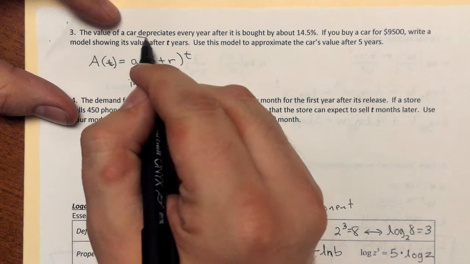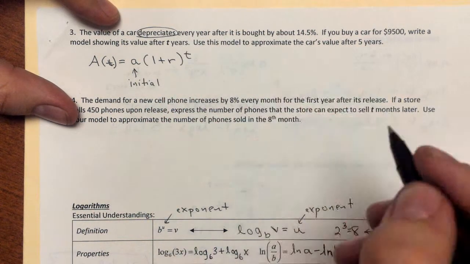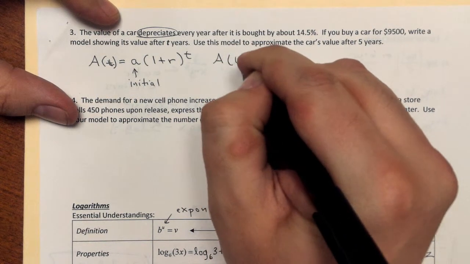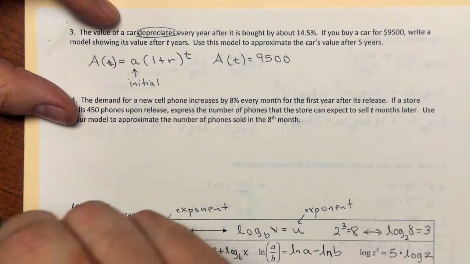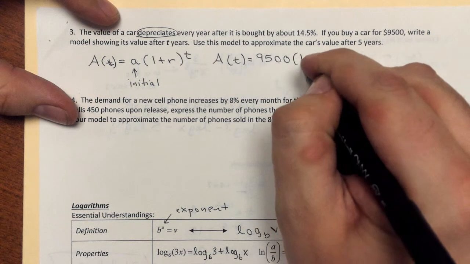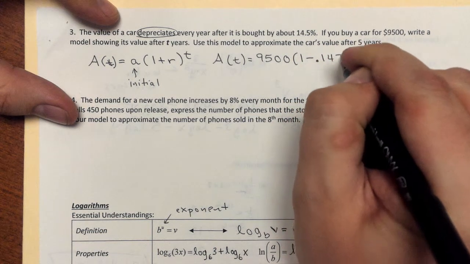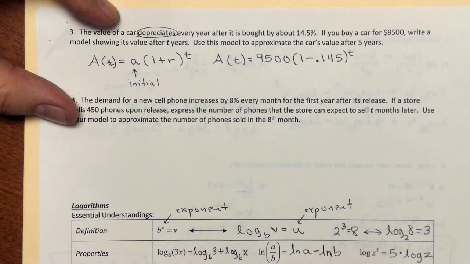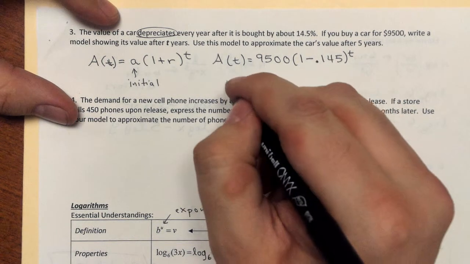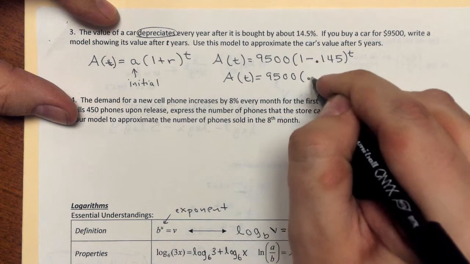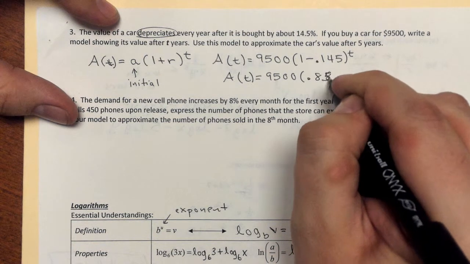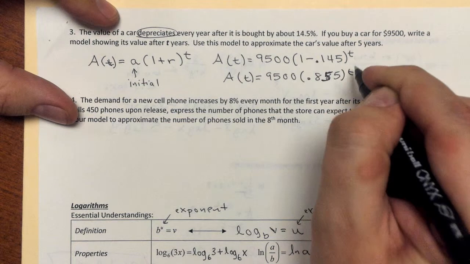So the value of a car depreciates. Hopefully you understand that means that it is decreasing over time. If you buy a car for $9,500, it tells you that it is depreciating every year by about 14.5%. 14.5% is 0.145. Now you are asked for two things here. You are asked to write a model showing the value of the car after t years, and then you are asked to use this model to approximate the car's value after 5 years. So your model, which you should simplify, is 9,500 times 0.855 to the t. That is your model.